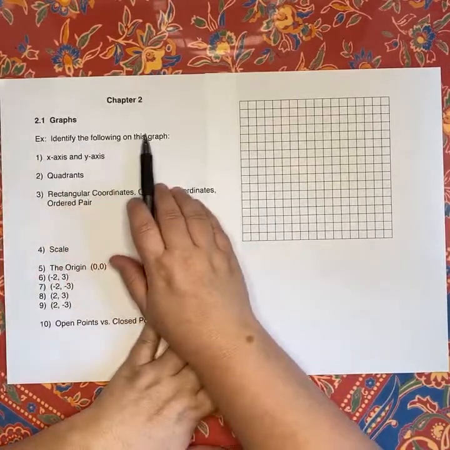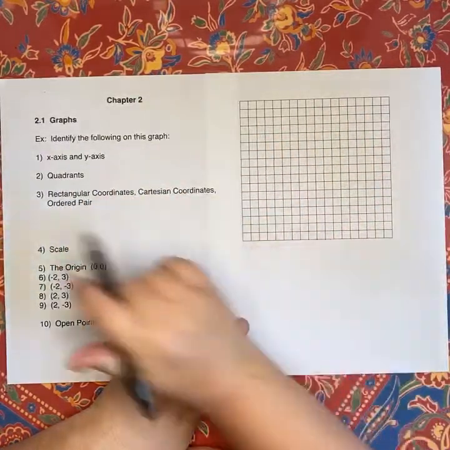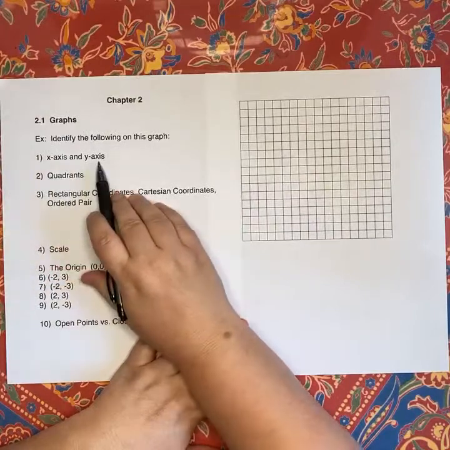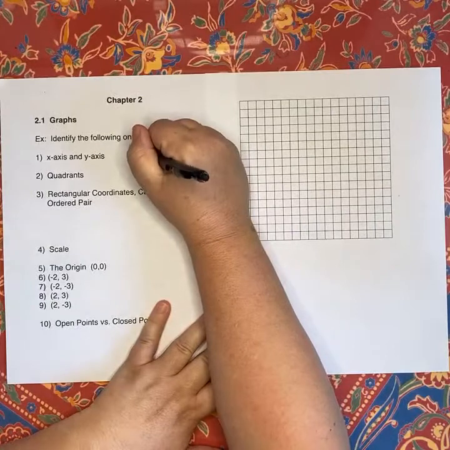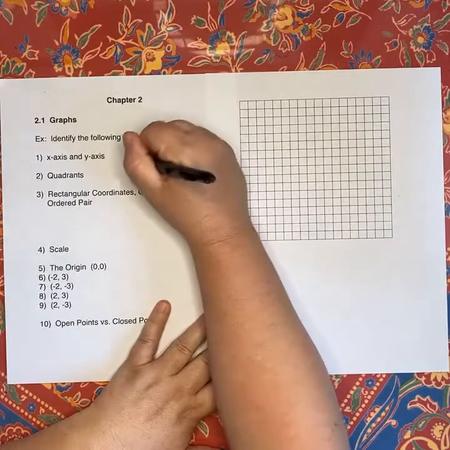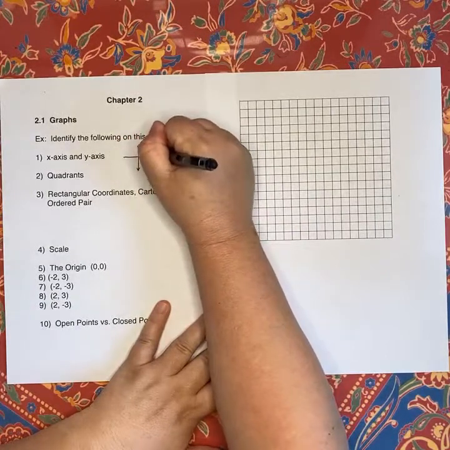So identify the following on this graph. X-axis and y-axis. I'm going to start off not doing it here, but doing it over here. Sorry, I'm having some allergies, so I have some sniffles.